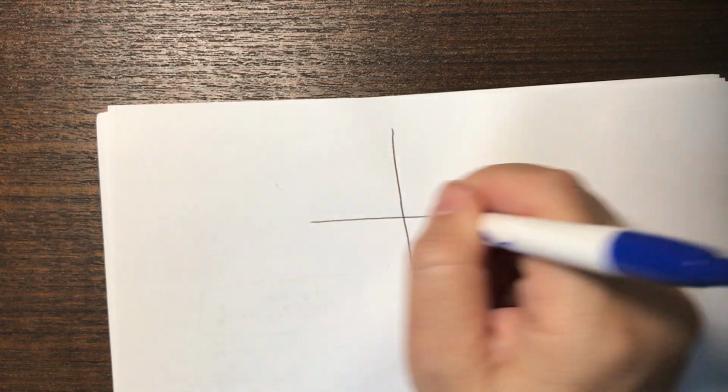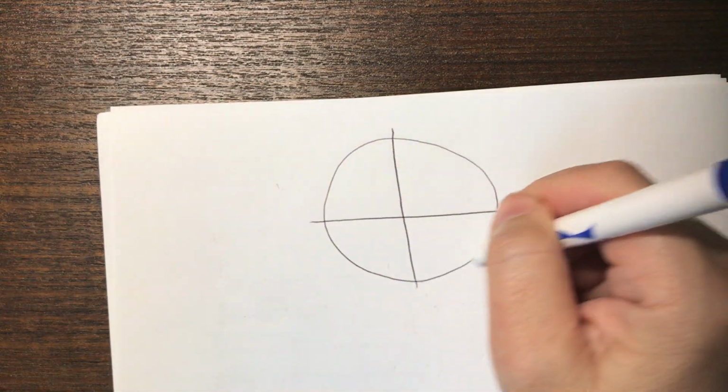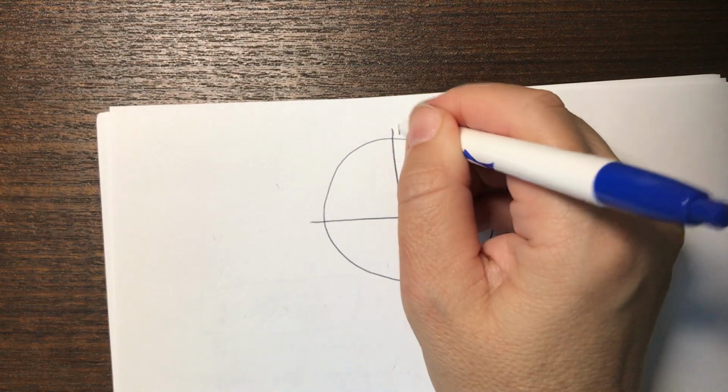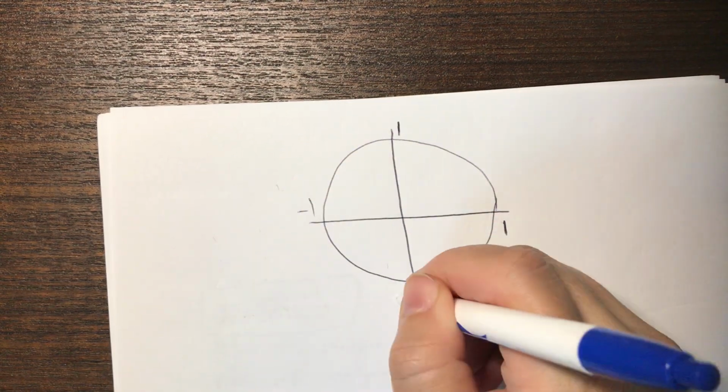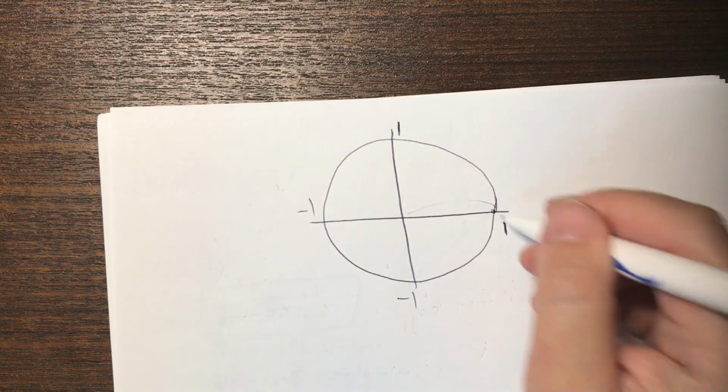So if you have the unit circle, now you get it. I hope so. If this is a unit circle, it means what? This is 1, 1, negative 1, negative 1. So 1 unit long, yes.